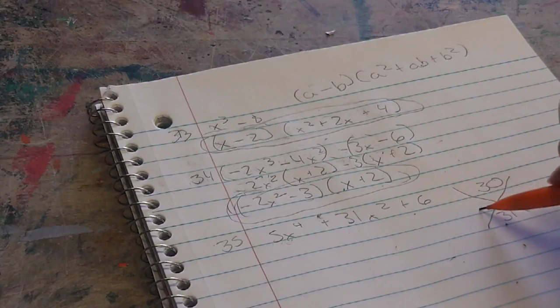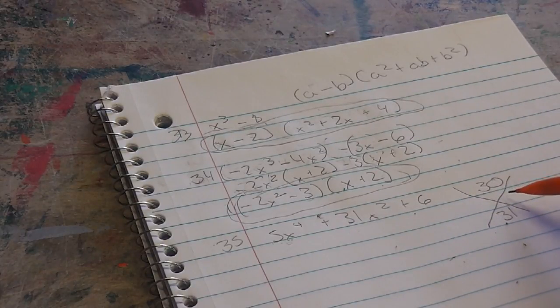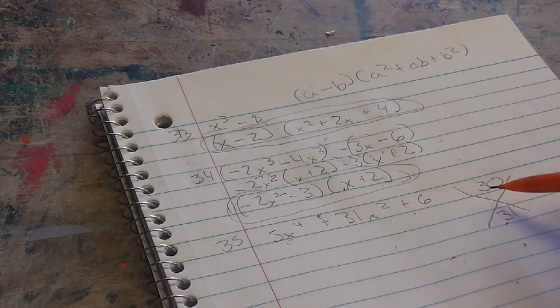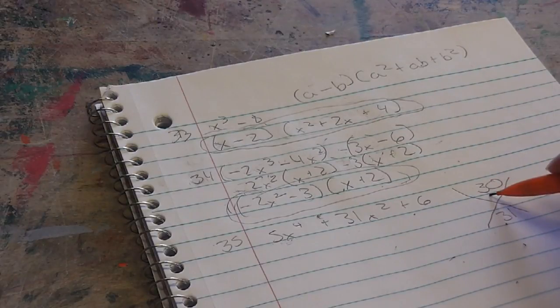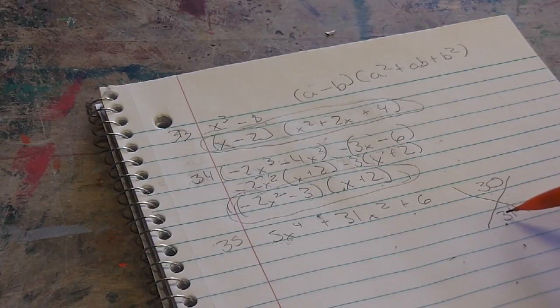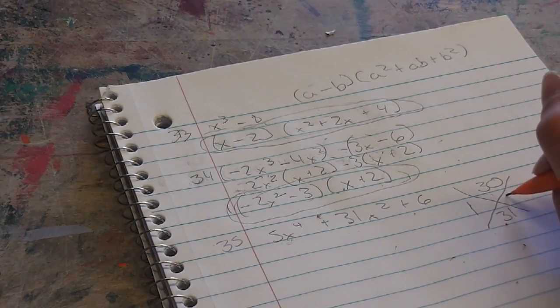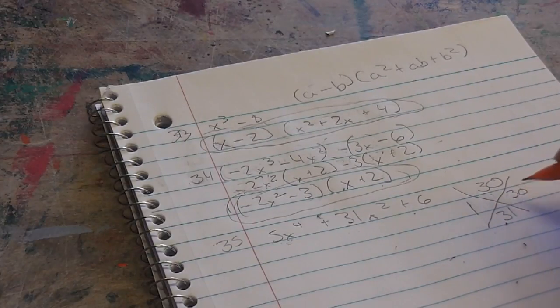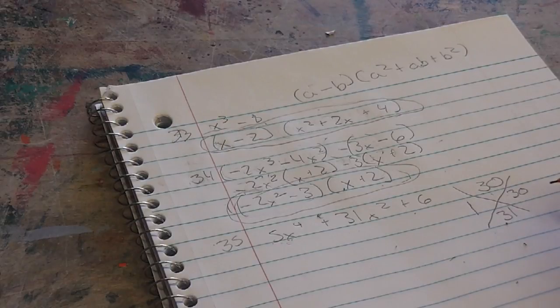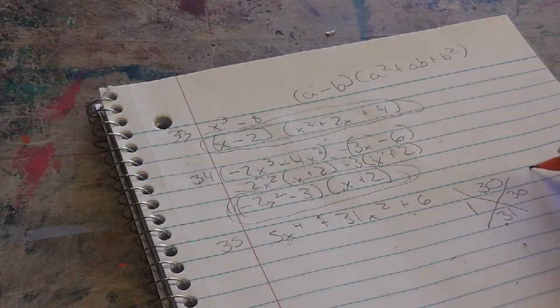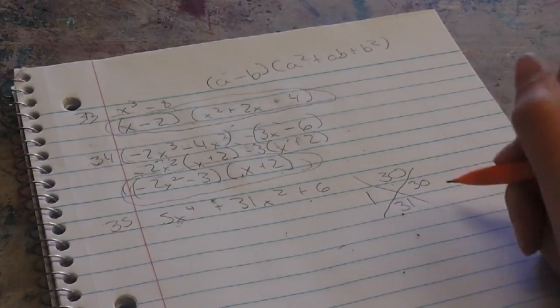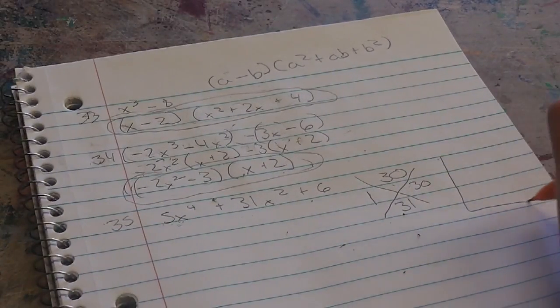So now on the sides of this x that I have here, you're going to need to put two numbers that will multiply to 30 and then add to 31. So for that I'm going to put 1 and 30, since 1 plus 30 equals 31, and then 1 times 30 equals 30.